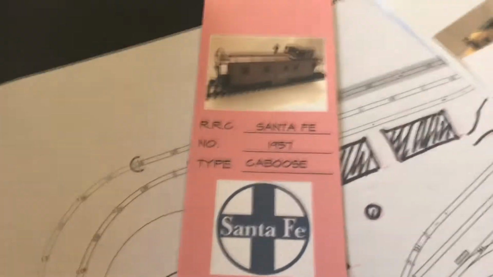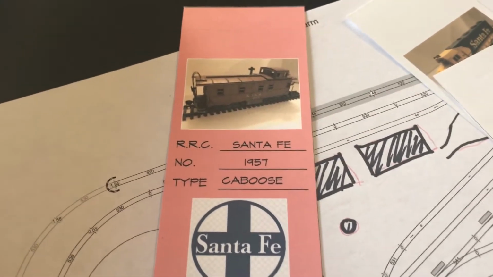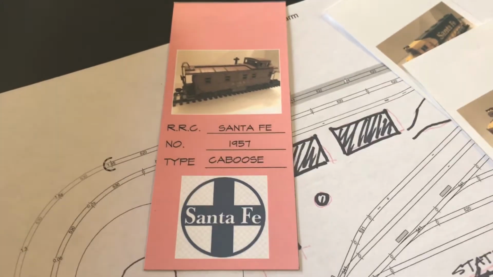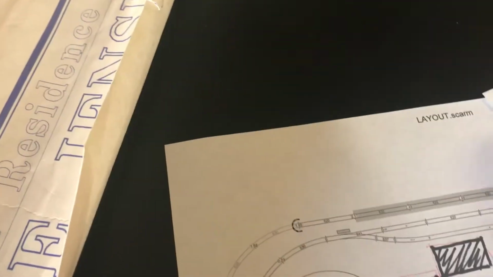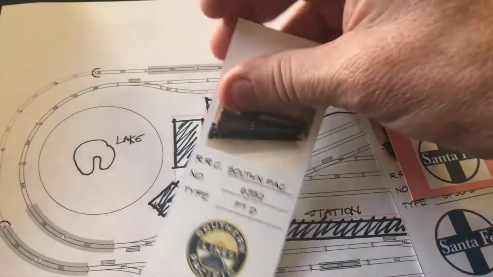I did the same thing for the caboose. There's a Santa Fe caboose, and then the number of the caboose and what type it is. It's a caboose, and it's a Santa Fe caboose. So those are the cabooses, and obviously the locomotives that you see here.